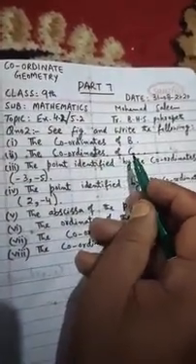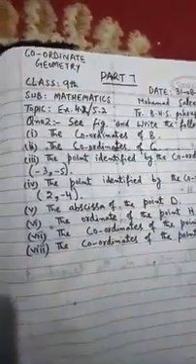Then we have the solution for the second part. What is the second part? The coordinates of C. Okay, let's try to locate point C. Here it is, point C.